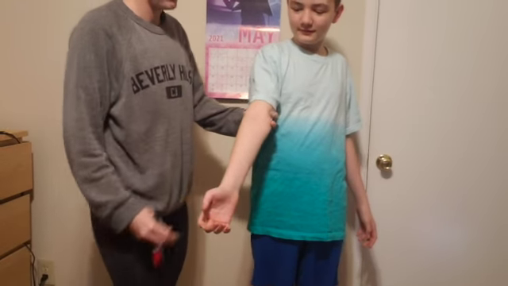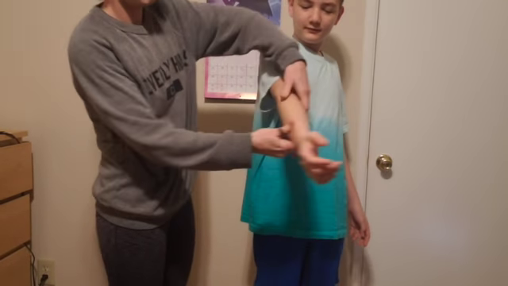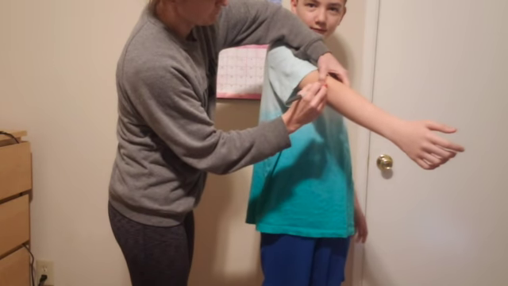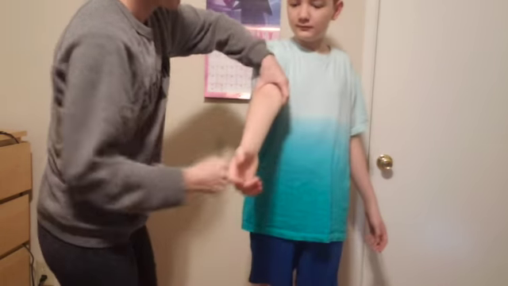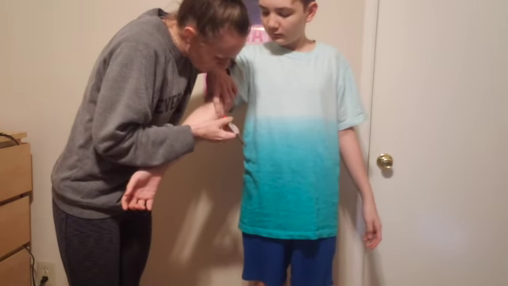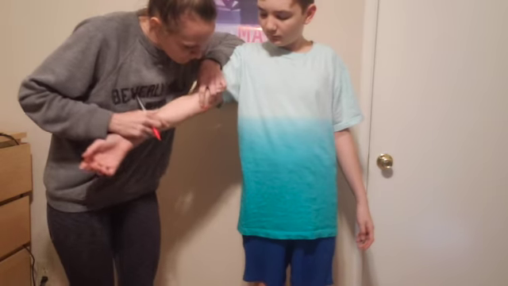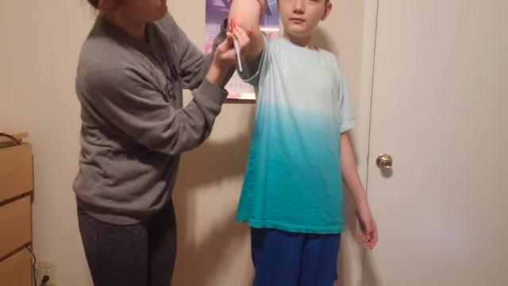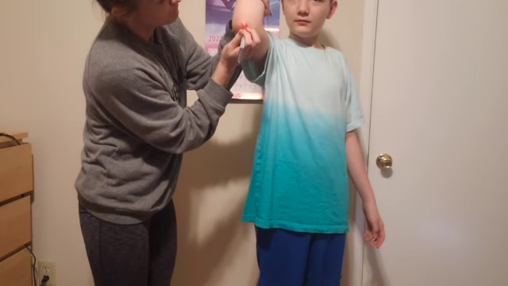The injury that my subject has is lateral epicondylitis, also known as tennis elbow. The first bony landmark that correlates with this injury is the lateral epicondyle, which is the bony bump on the outside of the elbow. The second bony landmark is the medial epicondyle, which is the bony bump on the inside of the elbow. And the third bony landmark is the olecranon process, which forms the outer bump of the elbow.